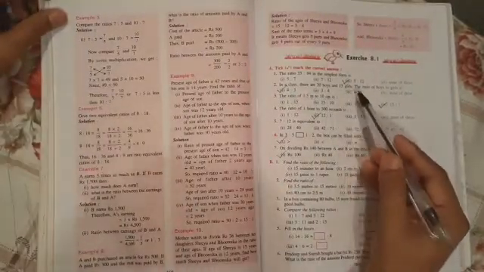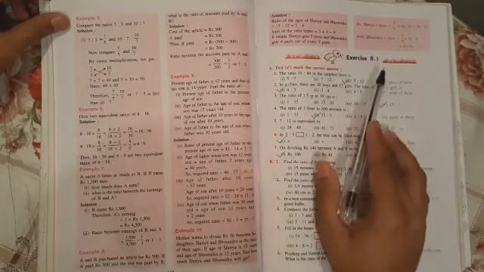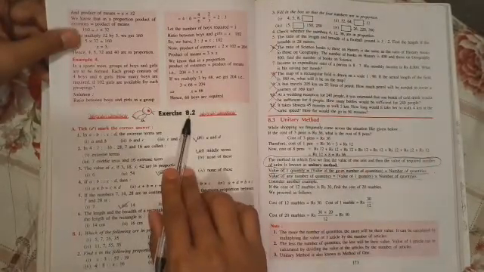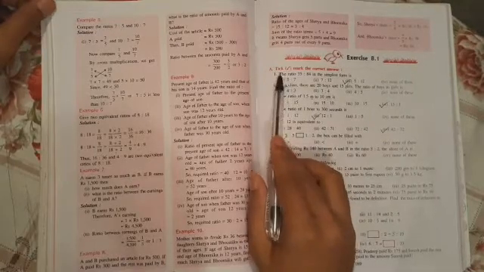Now I will show you how we can solve problems related to ratio. Exercise 8.1 is for ratio only, not for proportion. We will get proportion in exercise 8.2. So now I will show you how we can solve problems related to ratio. First of all, let us do the questions. Tick mark the correct answers.